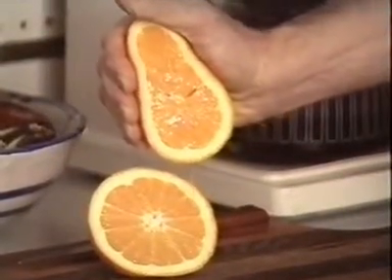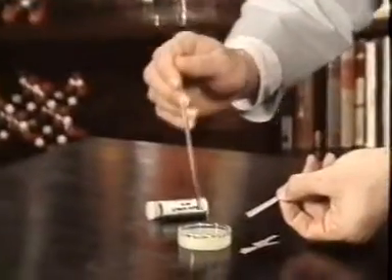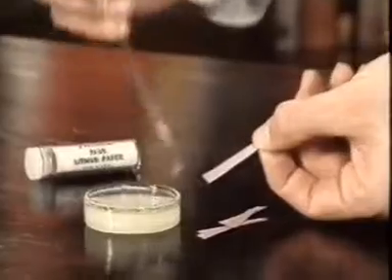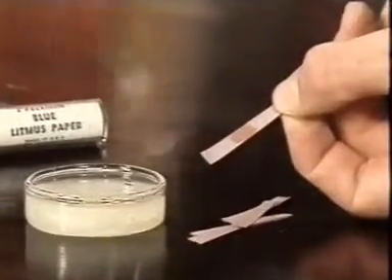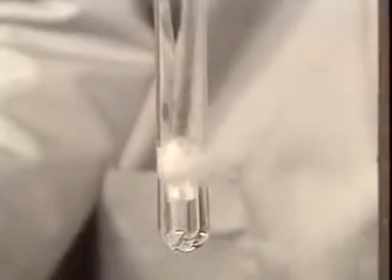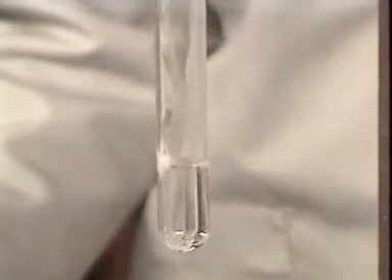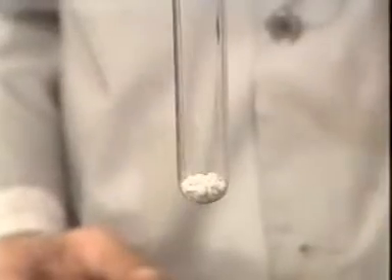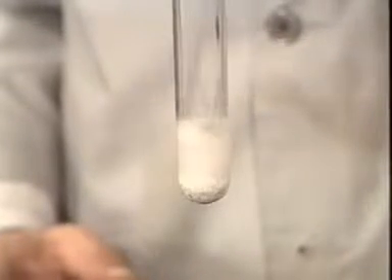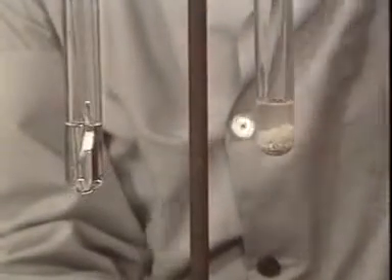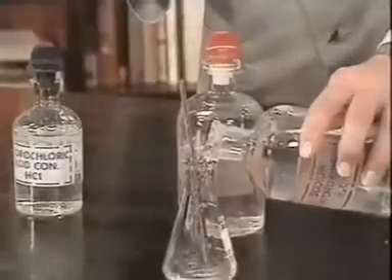Acids and bases, then, differ widely in their properties. Let's examine these differences in the laboratory. Acids change the colors of dyes, such as litmus. Acids produce hydrogen gas when reacting with metals such as magnesium. Acids produce gaseous carbon dioxide when reacting with limestone. Bases do not react with magnesium or limestone.